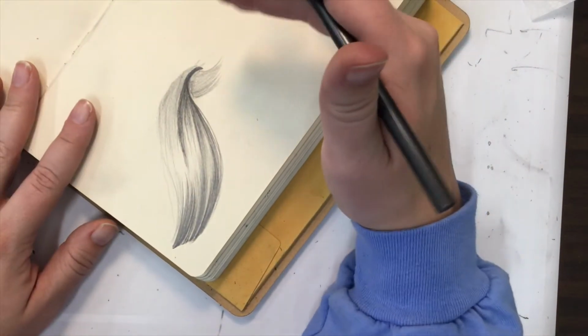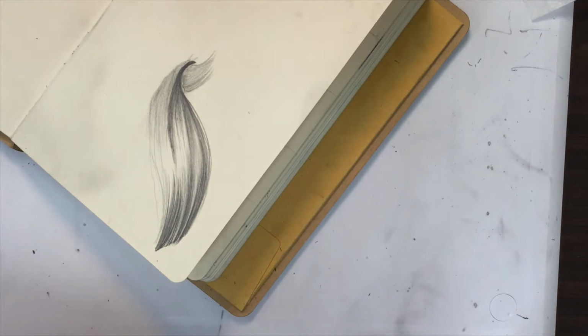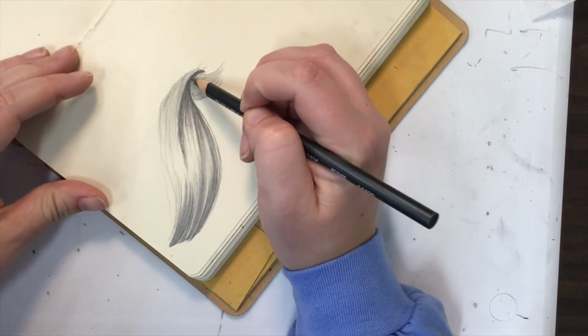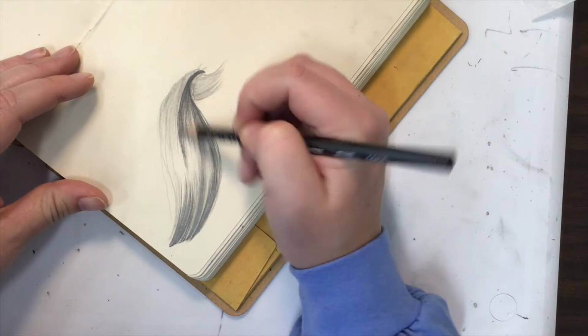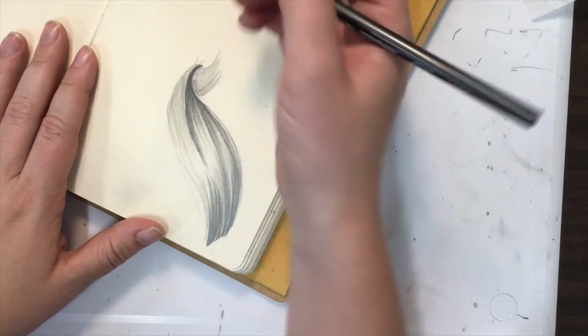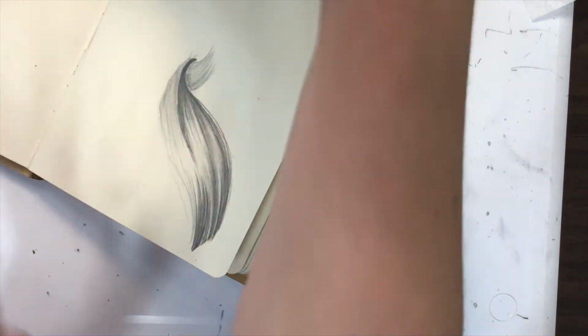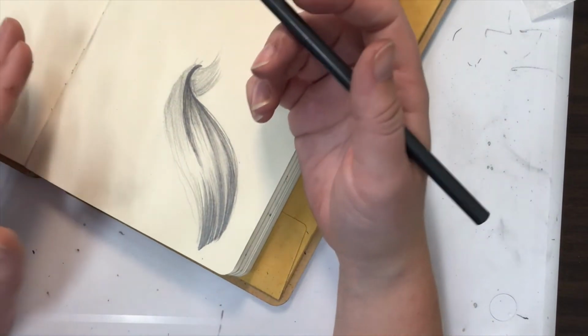You can see that moving my paper around allows me to really get that much more nice stroke with my pencil that is not as controlled, it's more free. I can't sit there and control the line all the way and still get this wispiness, okay? So you gotta have some sort of freedom with your pencil as well, and moving your paper around really helps with creating that.